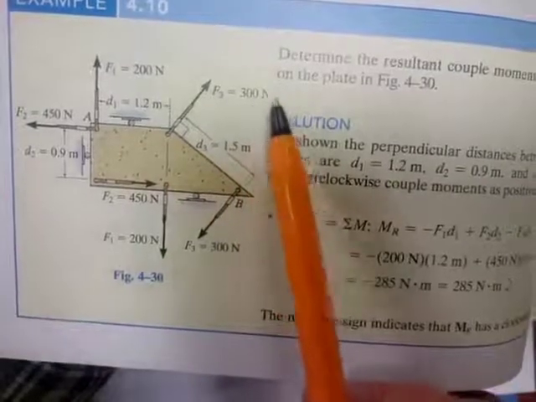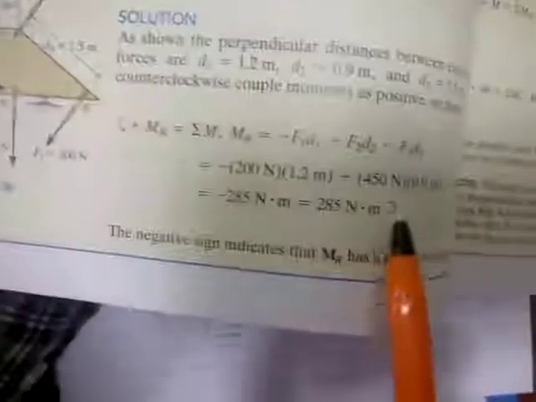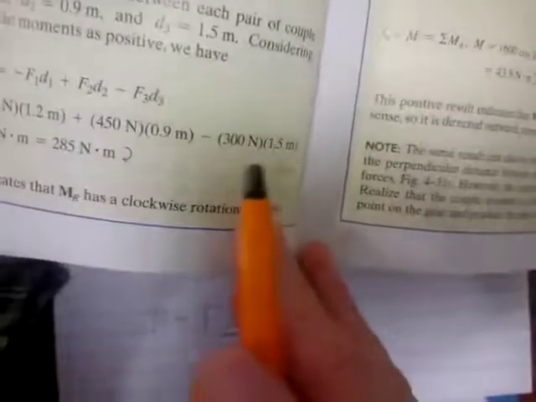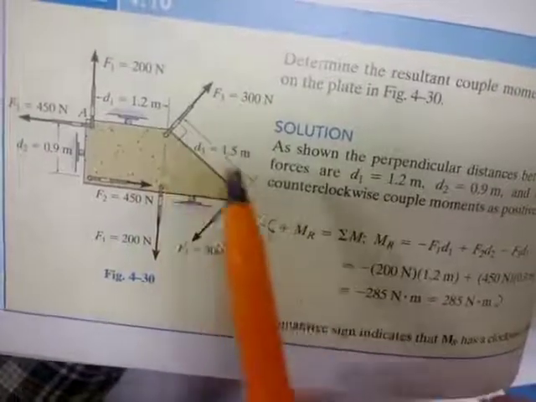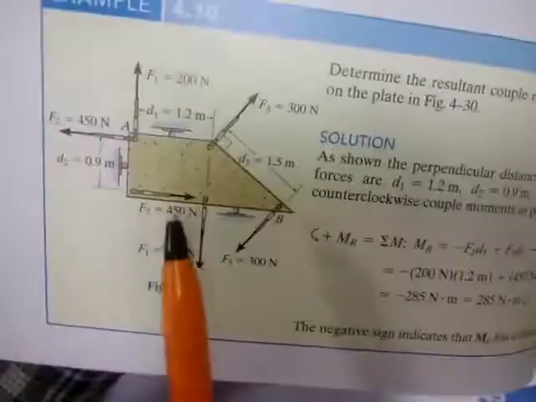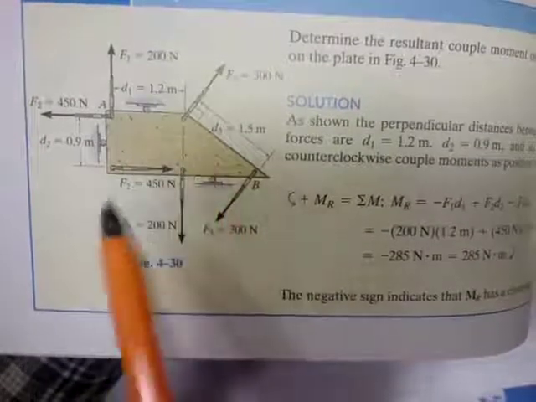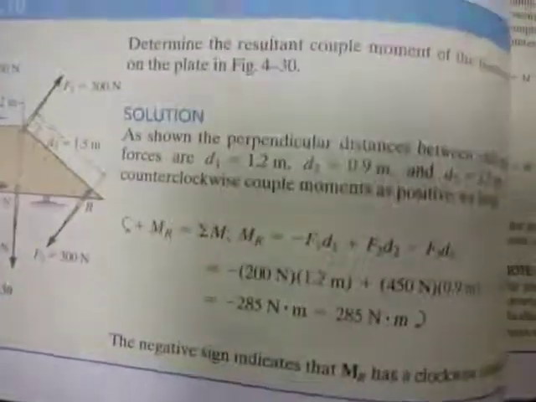The magnitude of this couple moment is 300 times 1.5, and there's a minus there because this will cause a clockwise rotation. We end up with this answer here, which is clockwise. So hopefully we're getting the picture there.